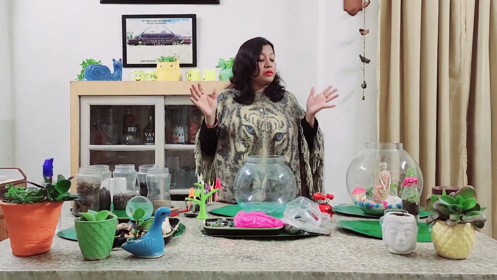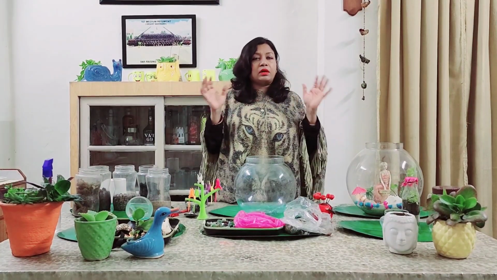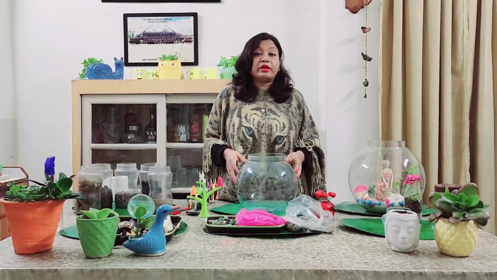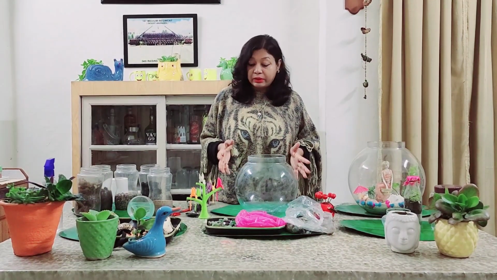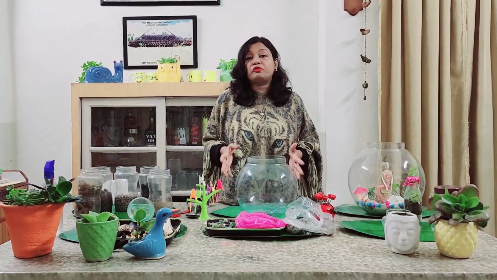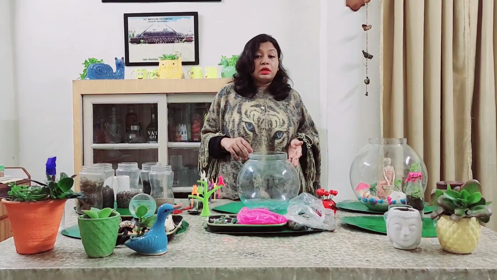But nowadays we are using ornamental terrariums. Like an aquarium is an artificial water body, in the same way, a terrarium or terraria is an artificial land ecosystem. Here we are not using animals, but people beautify the terrarium with artificial animals or some miniatures.